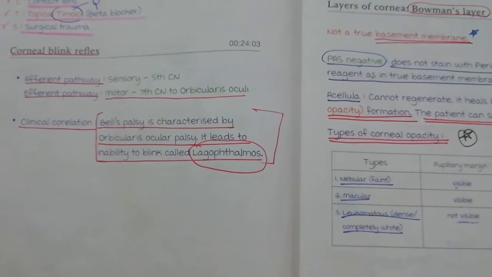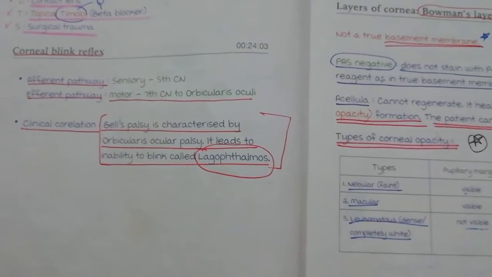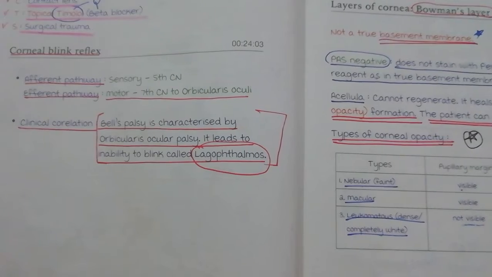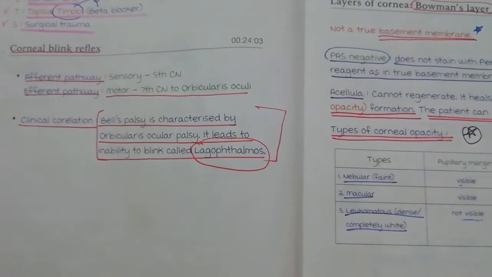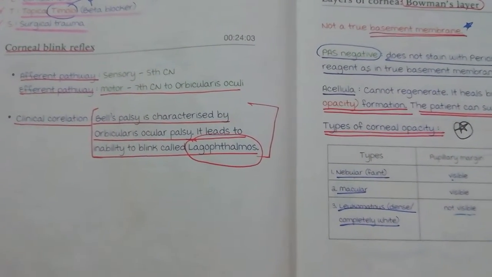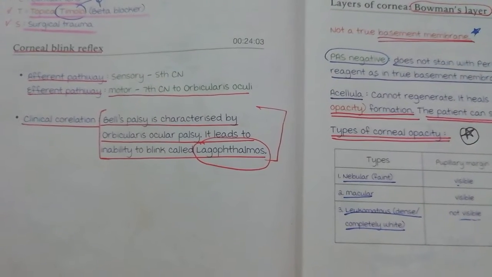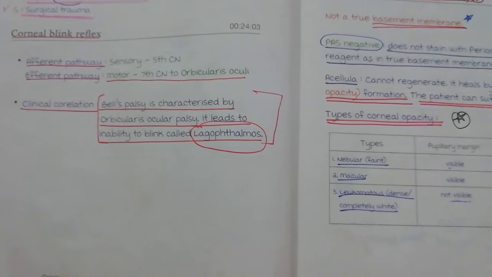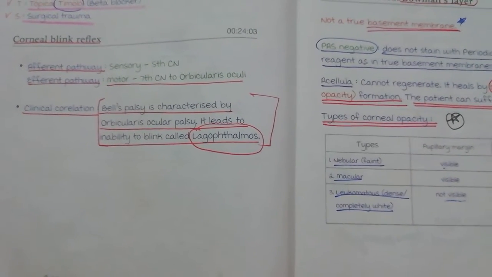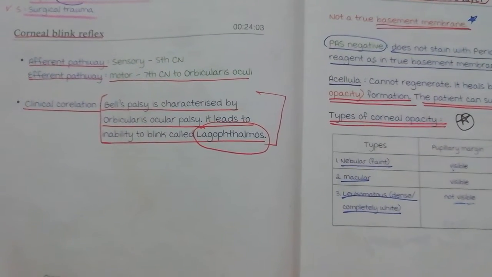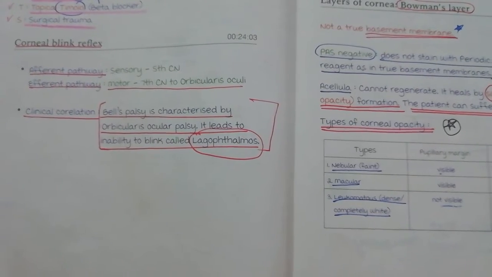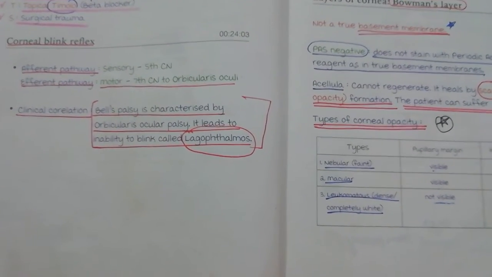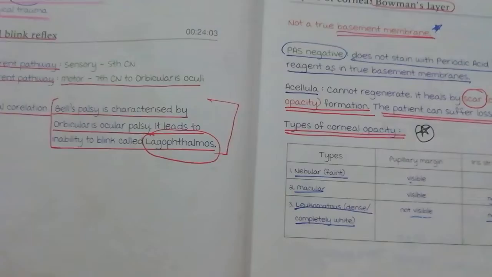It's written that the afferent pathway is the sensory fifth cranial nerve. The efferent pathway is the motor seventh cranial nerve to orbicularis oculi. And it's also written under clinical correlation that Bell's palsy is characterized by orbicularis oculi palsy. It leads to inability to blink, called lag ophthalmos. So what is it trying to tell us?